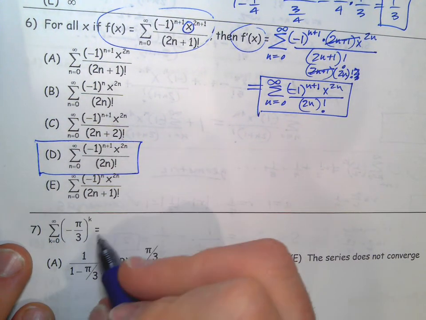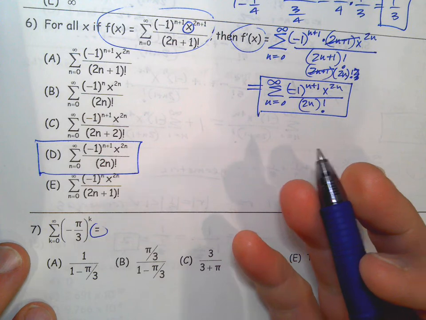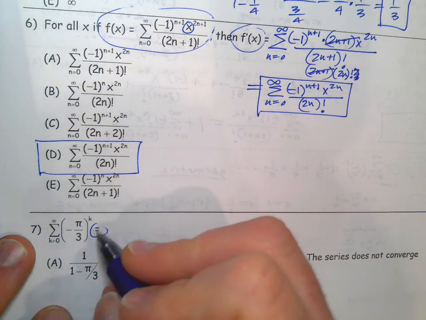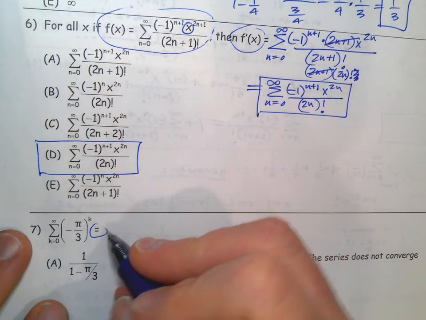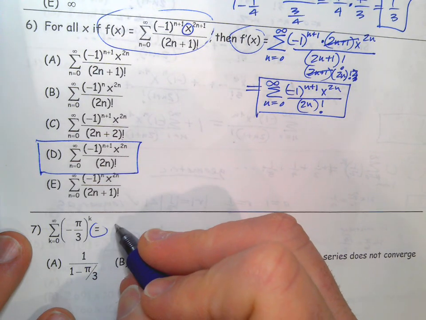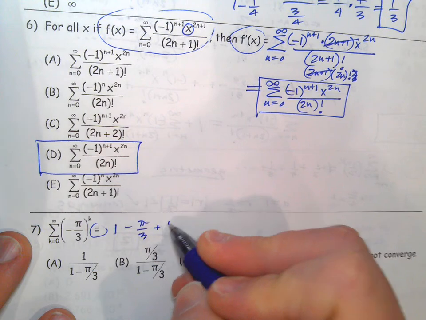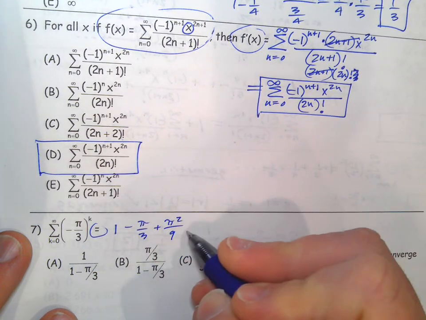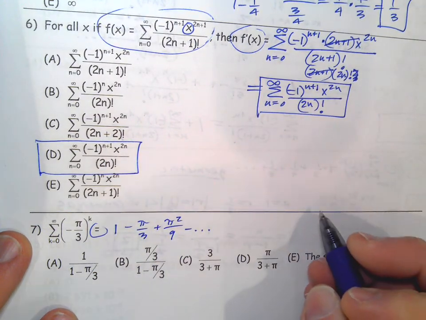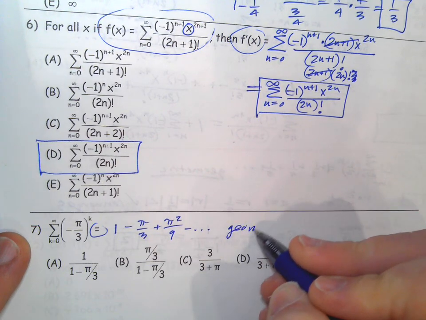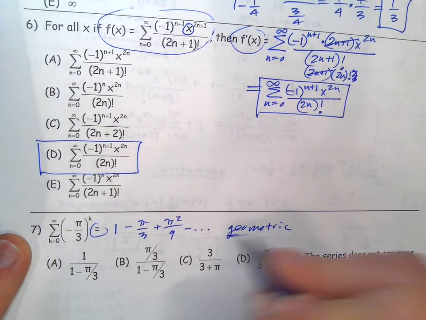This one, again, we're trying to find what it equals, so that would be the sum. We can just plug in some numbers just to see what's happening, just to make sure we get the first term. So if you plug 0 in, you get 1, and then this is a geometric series. All right, so this is a geometric series. So if it's geometric, I think it's good to write it down.